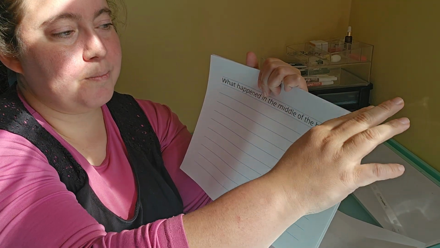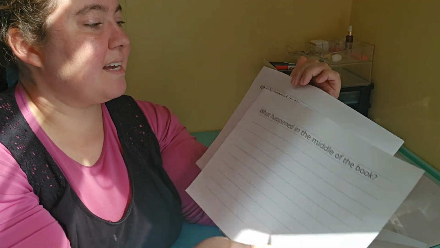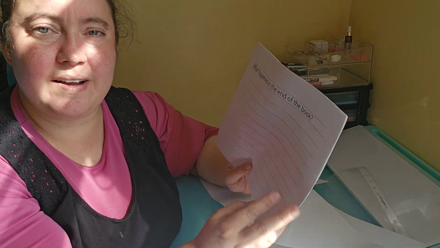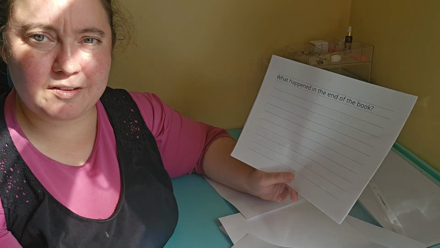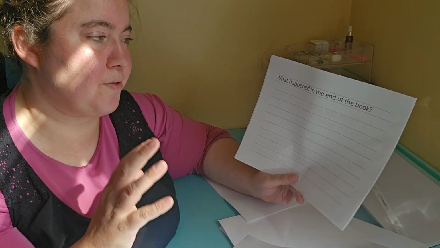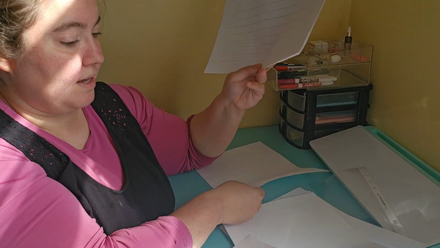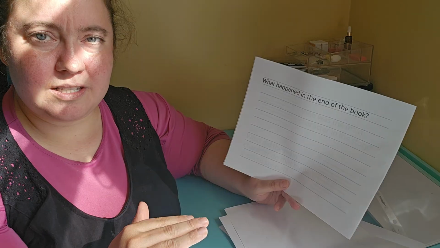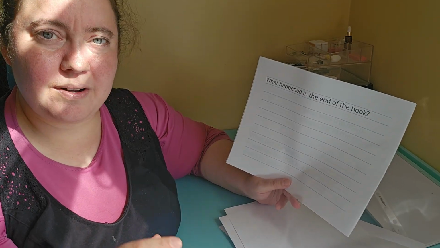This one, I just want to put a pause to for a second. And the last is what happened at the end of the book. Now, especially for students who are younger or have disabilities, to jump to what happened in the middle of the book can be really hard. So I would do one of 2 things. Number 1, I may just stick with what happened in the beginning of the book and what happened in the end of the book. Just to kind of, we need to keep our kids moving. Middles are hard, so I would do one of 2 things.